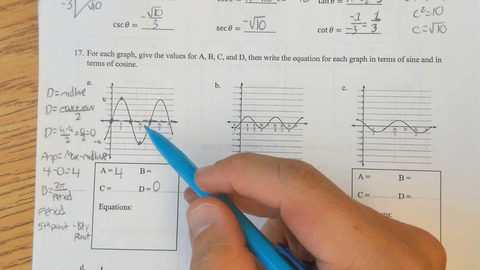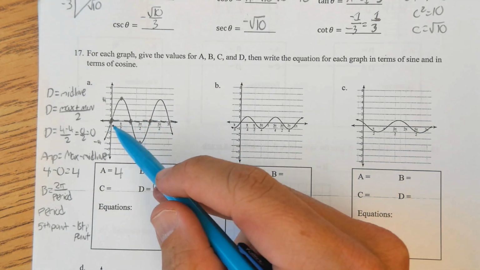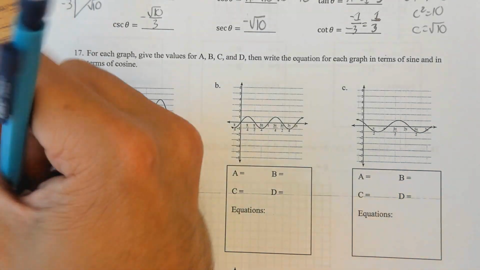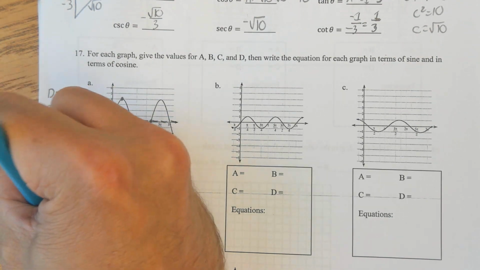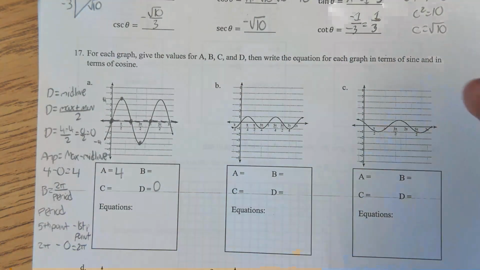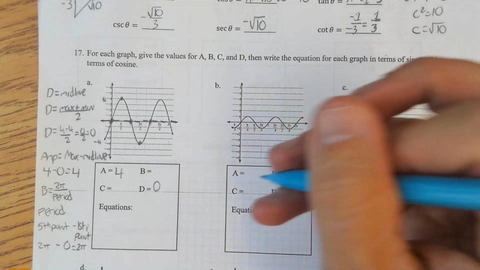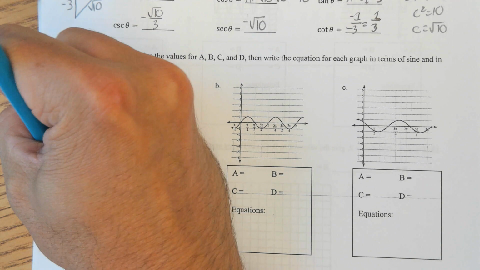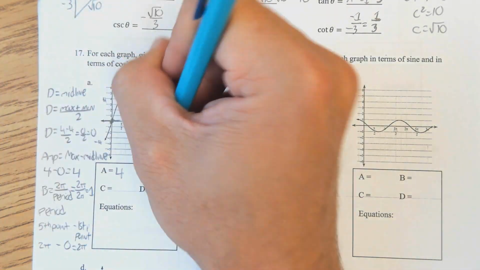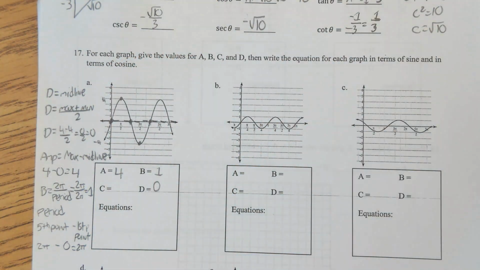In this case, where does my fifth point end? It ends at 2 pi on the x-axis. My first point is at 0, so this is a period of 2 pi. Plugging that back in, you get 2 pi over 2 pi, which is equal to 1. So b in this case is 1.